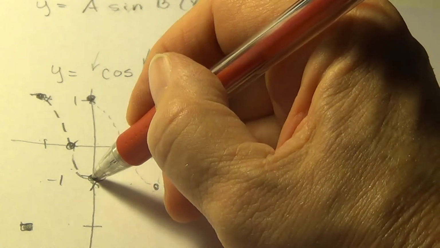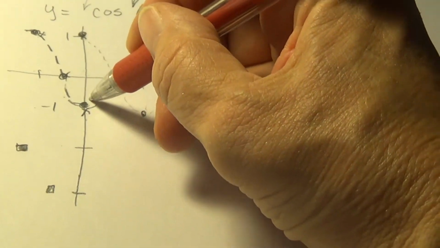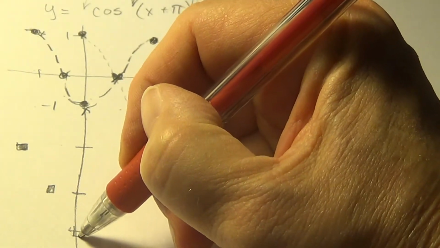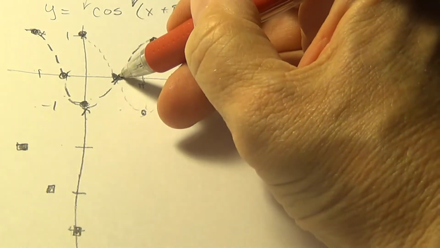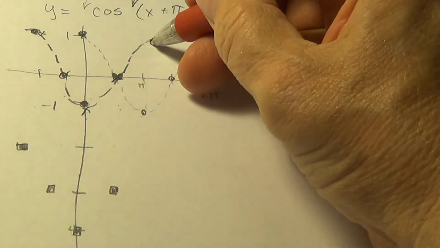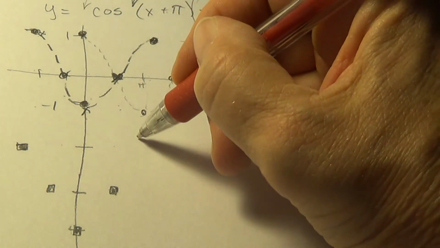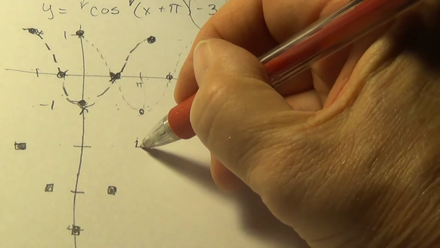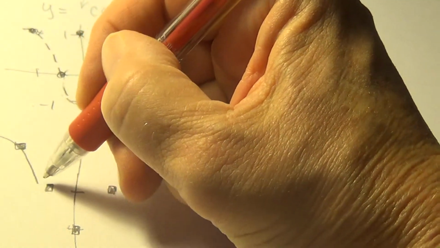And this one is going to go down 3. 1, 2, 3. Down 3, 1, 2, 3, and down 3, 1, 2, 3. All right, so now I can do my final result here.